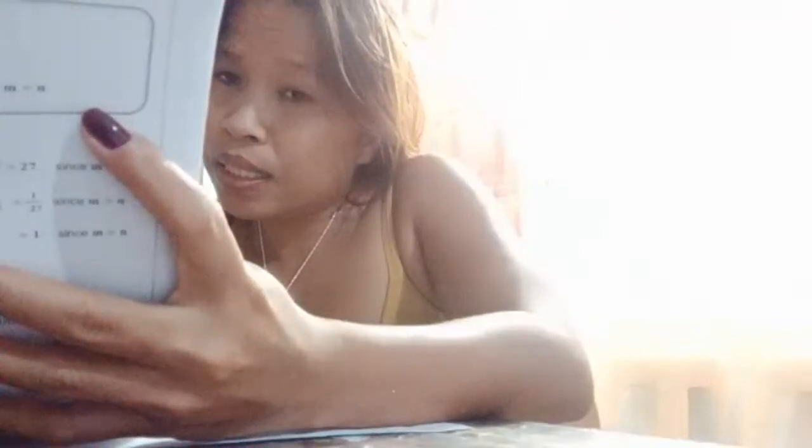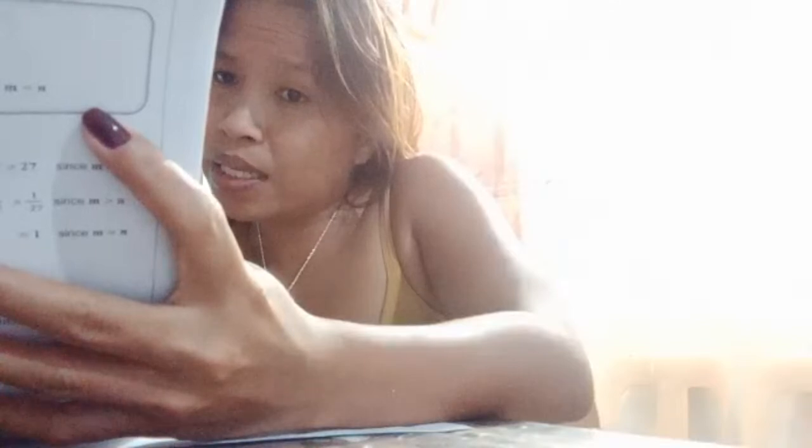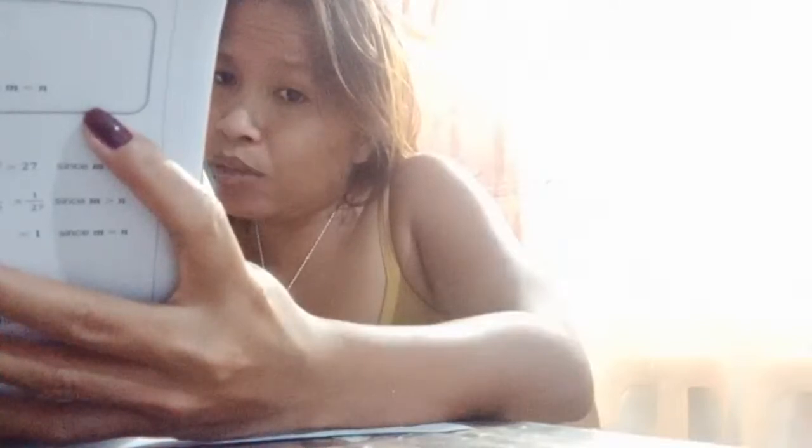They rewrote it as 3 squared times 3 squared. So 3 to the power of 2 to the power of 2 equals 3 to the power of 2 times 2, because it is multiplied. So it is 3 times 3 times 3 times 3. Going back to the rule, you add the exponents: 2 plus 2 equals 4.